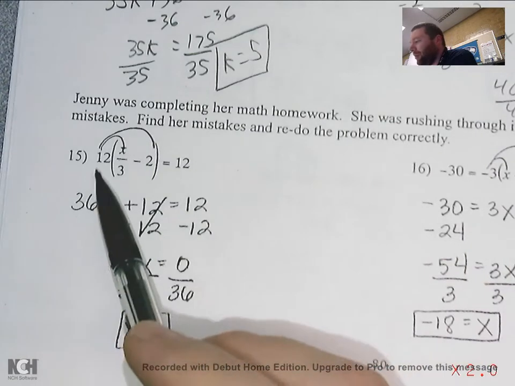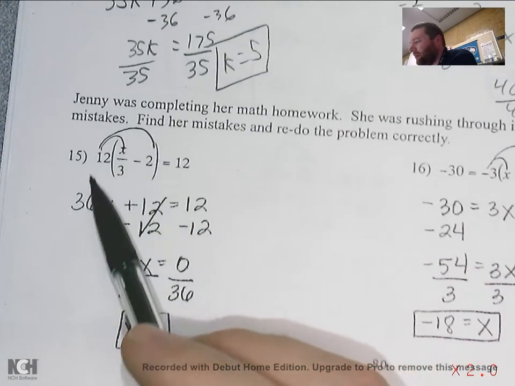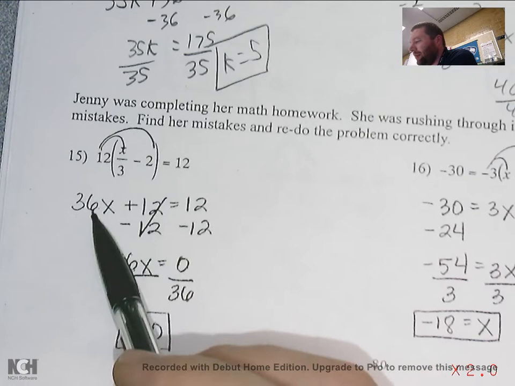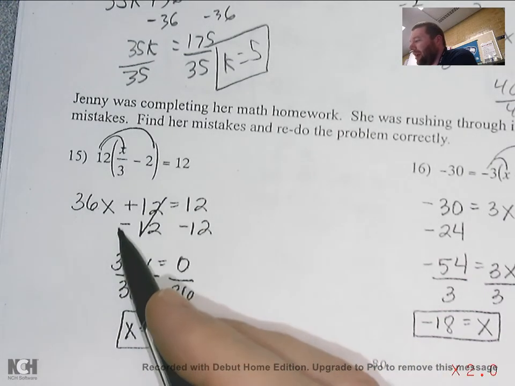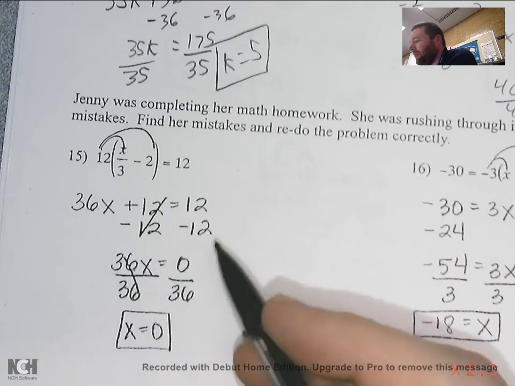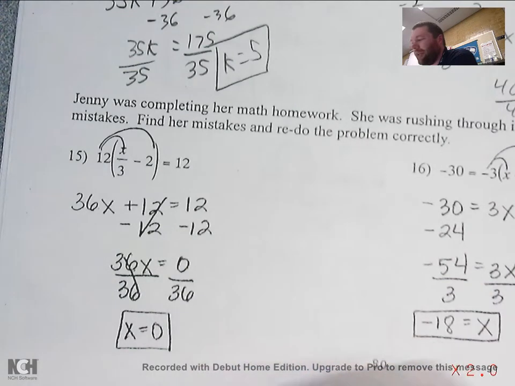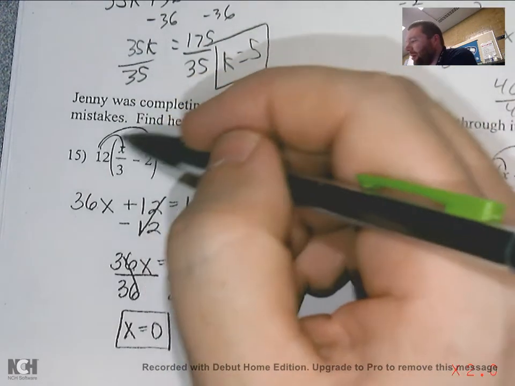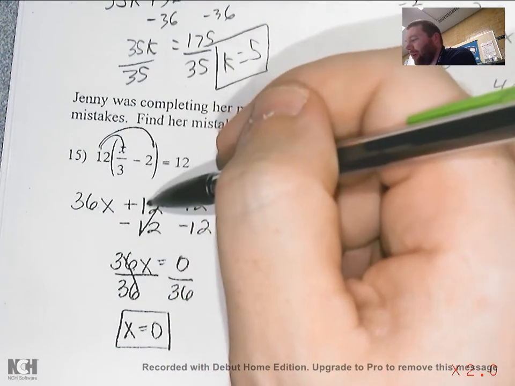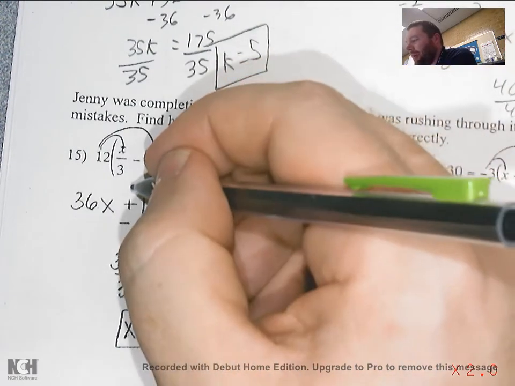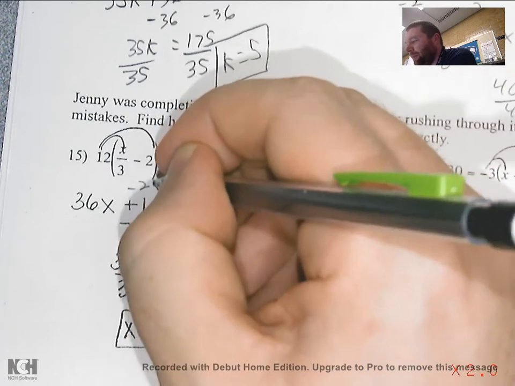As they went through here, they multiplied by 12, and they got 36x plus 12 equals 12. Then they subtracted the 12 from each side and got 0, and they got x equals 0. I see a couple of mistakes right off the bat. First of all, what is 12 times negative 2? It wouldn't be a positive 12, right? It would actually be a negative 24.